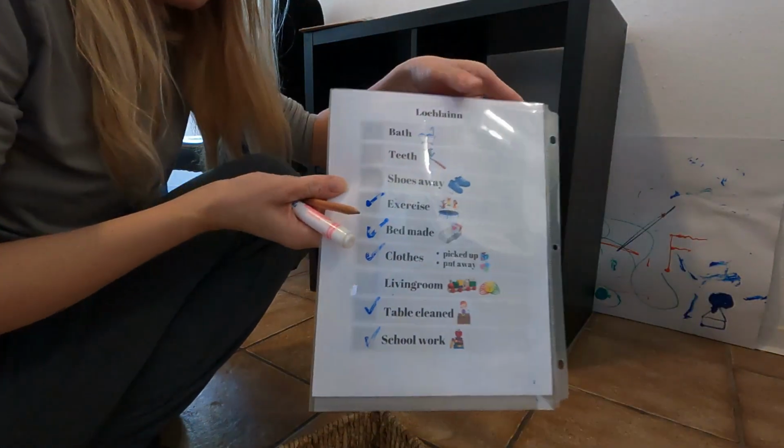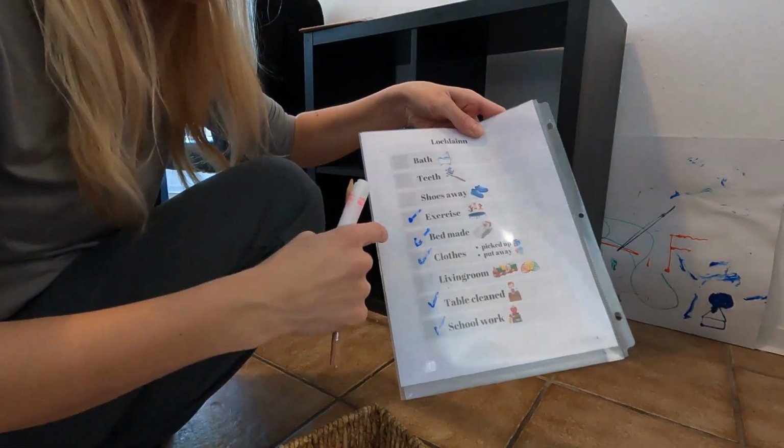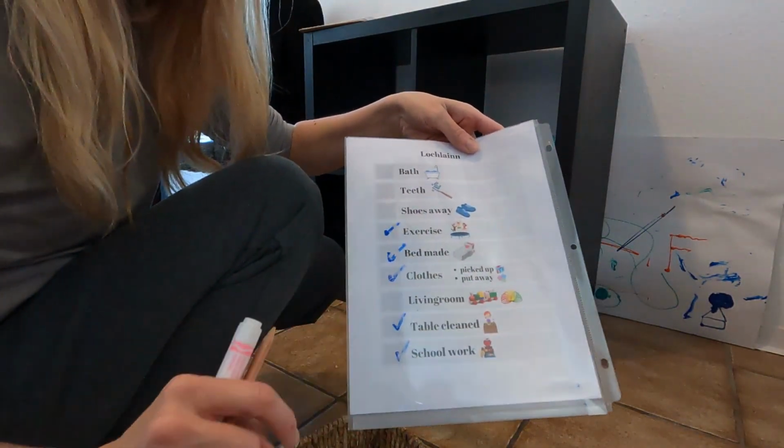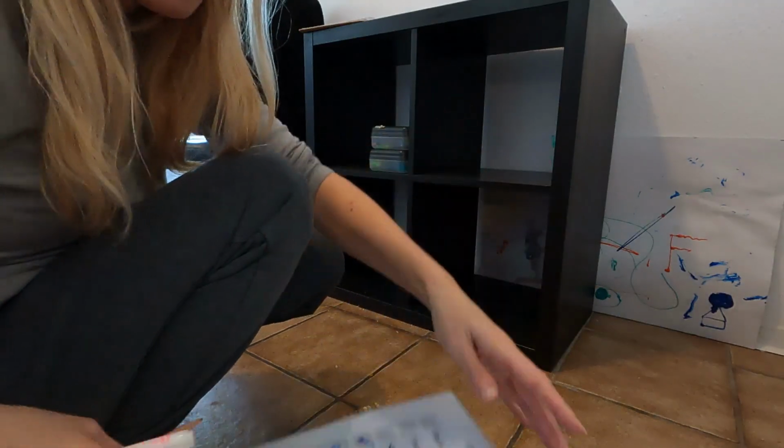And these are reverse checklists. Every day I get up, this is the old one, but every day I get up and I check off what needs to be done in order for them to have tablet time.